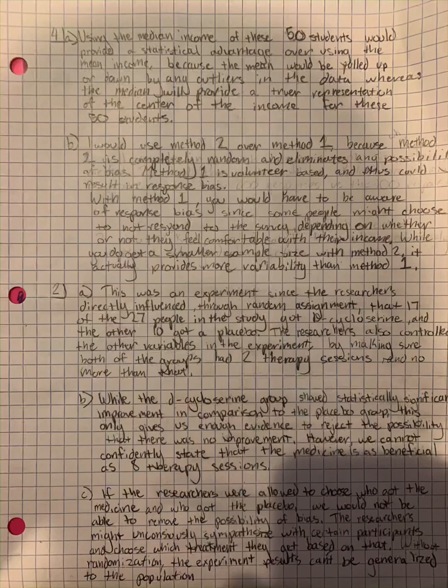Whereas method 2, while it does produce a smaller sample size, is truly randomized because you're selecting a simple random sample of 100 from this entire population of 6,826. And since it's completely randomized, it can be generalized to the population, and you don't have to worry about any sort of response bias because they follow up until they get an answer. That way, you're getting a way more random and way more representative sample of the data where you can actually see the range in income for this graduating class.